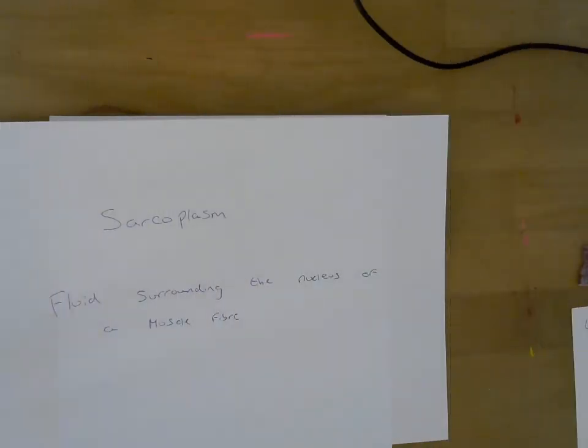So if we're looking at the second energy system, we're looking at the lactic acid system. First thing we want to do is we want to know that it's in the sarcoplasm. So this is the fluid surrounding the nucleus of the muscle fibers. So again, this is the same place that our ATP-PC system happened, and this is an anaerobic place because there's no oxygen involved. Obviously means that it can happen quite quickly because we don't have to wait for the oxygen to get involved before we can move on to our next thing.